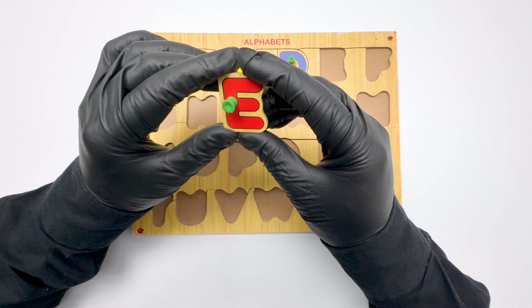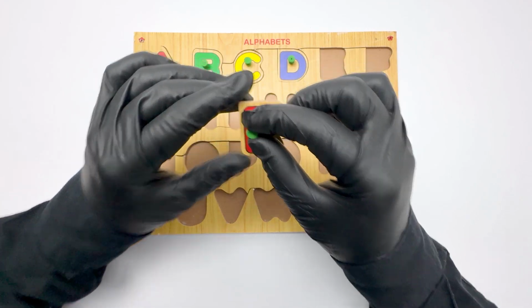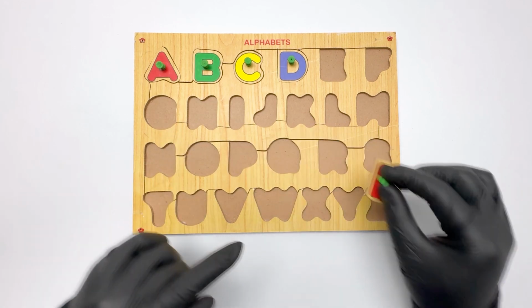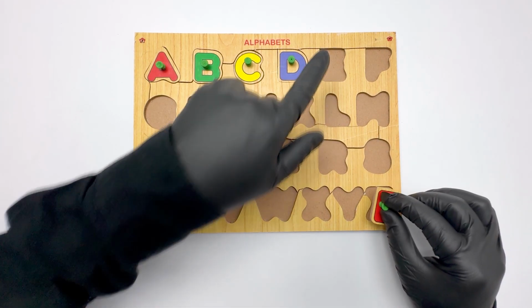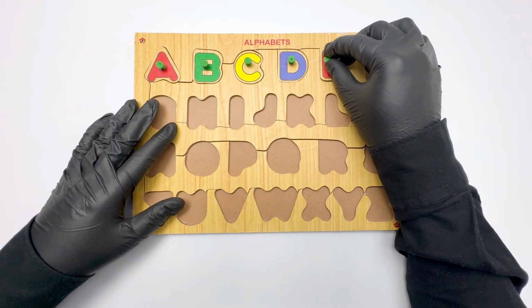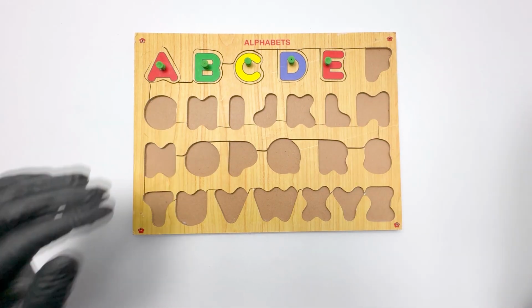The next letter is E. Should it go here? Here? Yes, it should go here.